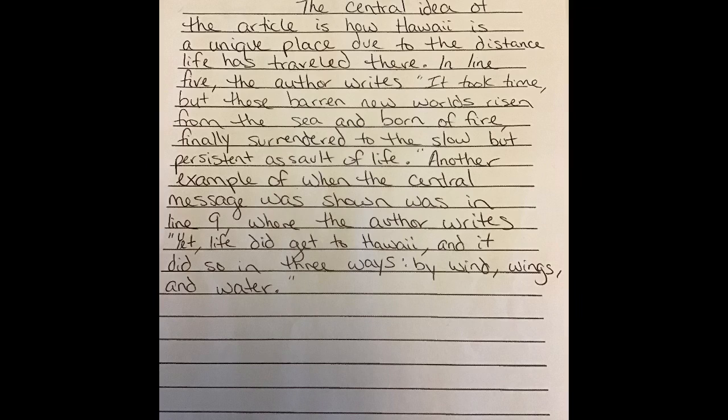So I'm going to say another example of when the central message was shown was in line 9, where the author writes, and now I'm going to write the quote. I'm going to write the quote.